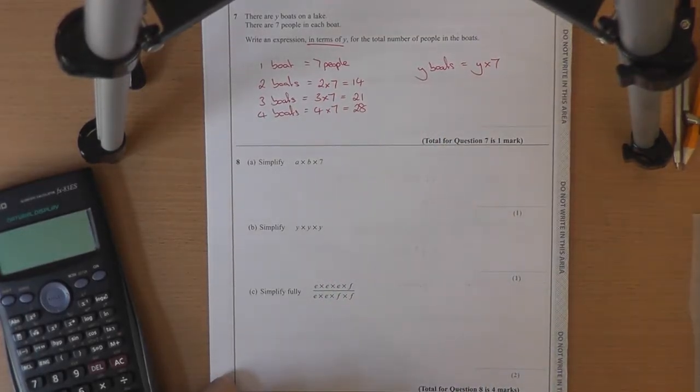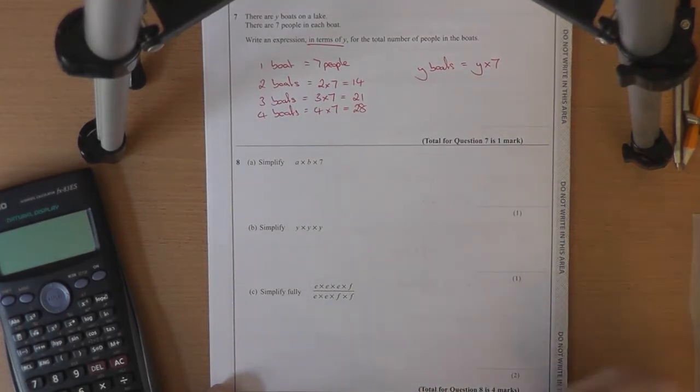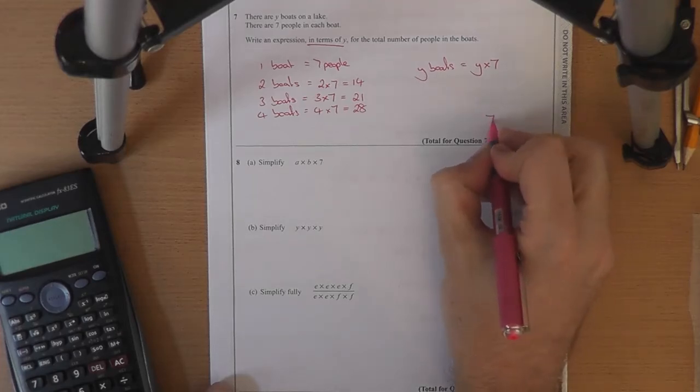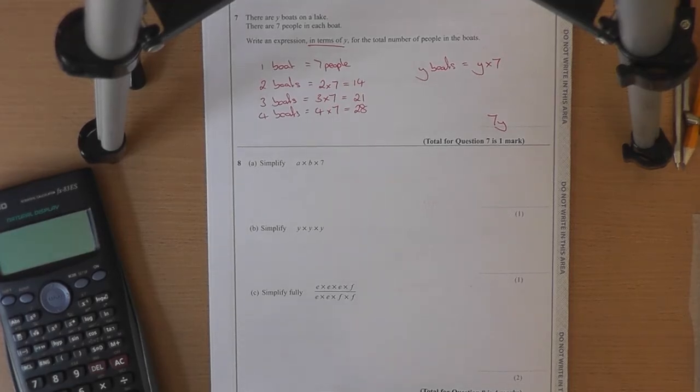Now, there's not much we can do to work anything out there, but we certainly can write that in a better way. We can simplify it using these rules of algebra. We're probably going to want to put the number first, because we tend to put the number first and then the letter, and we can drop out the times sign because it doesn't really need to be there. So in fact, our expression can just be 7y, because y times 7 or 7 times y would be written as 7y.